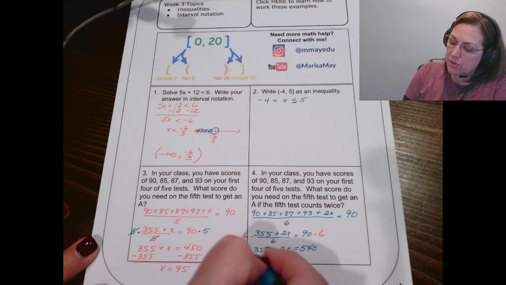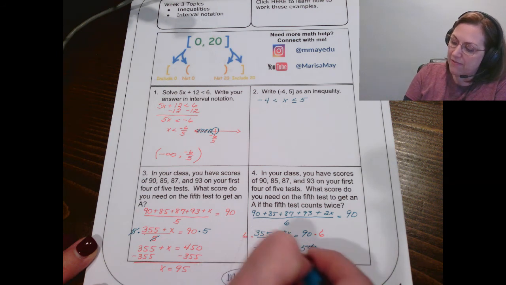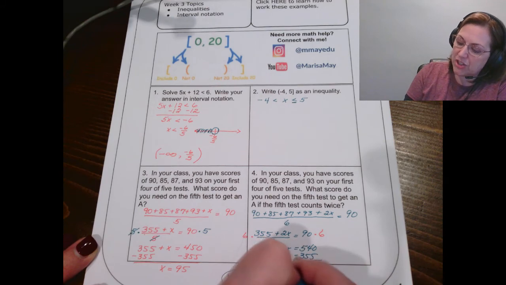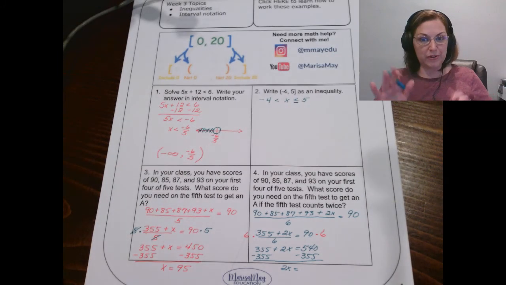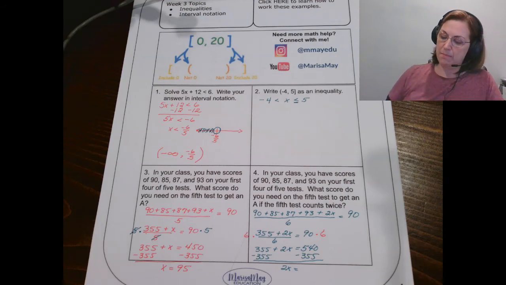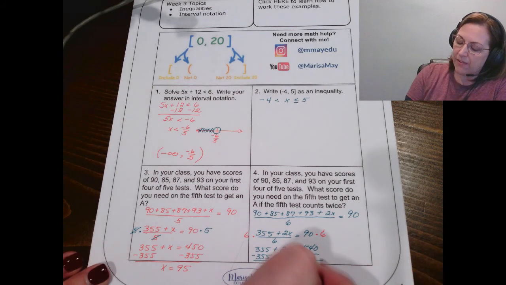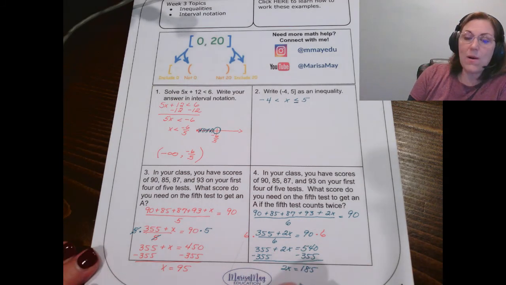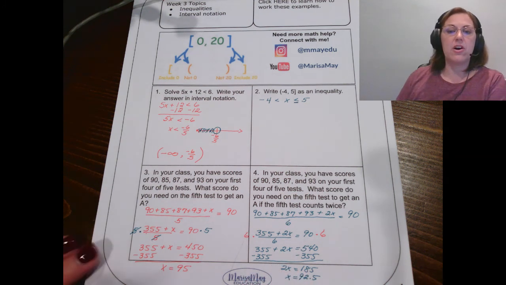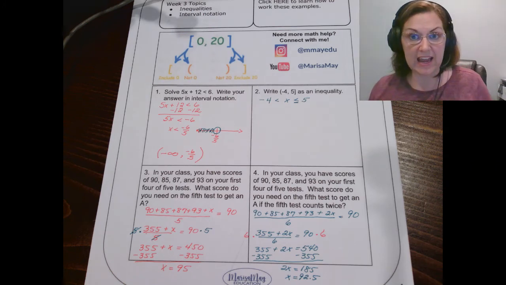Now I've got to subtract 355. And that gives me 2x equals, pulling out my handy dandy calculator here, 540 minus 355 gives me 185. And now I can divide by 2. It shows me I've got to make at least a 92.5 on that 5th test if it's going to count twice.